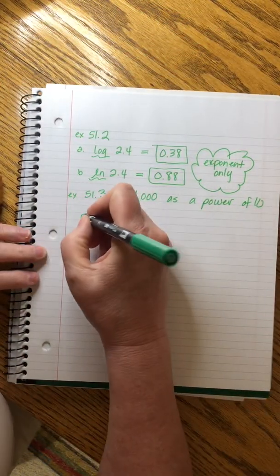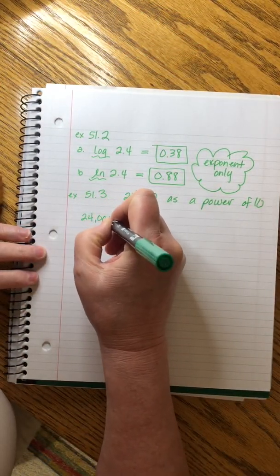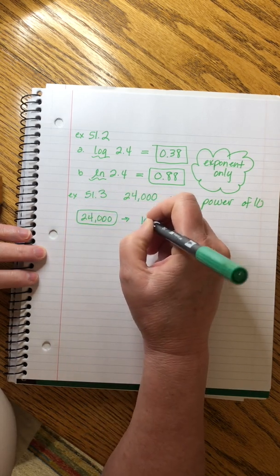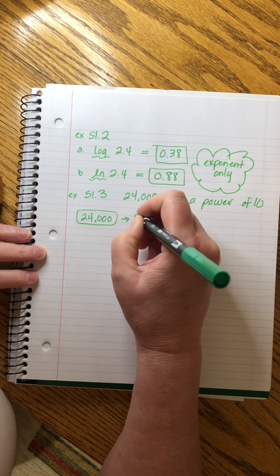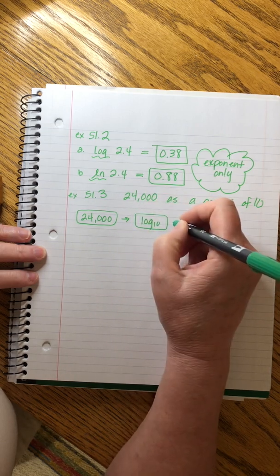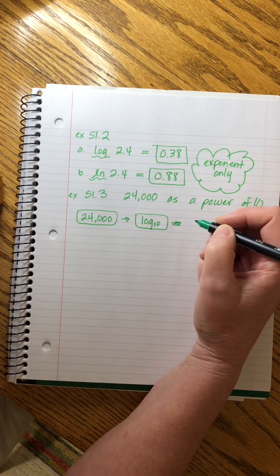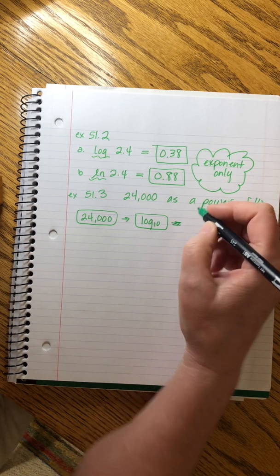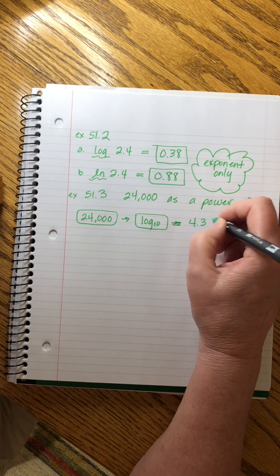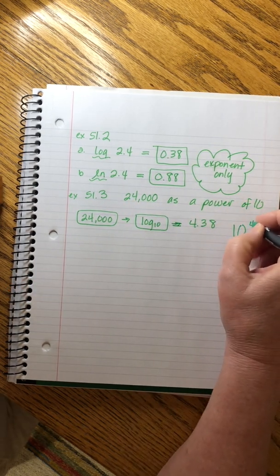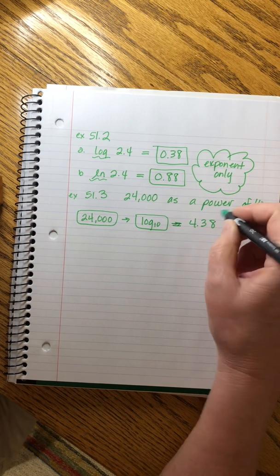So we enter 24,000, these are my buttons, and then we hit log 10, and what you will get out is 4.38. And we're supposed to write this as a power of 10, so we would write 10 to the 4.38. That's the correct answer.